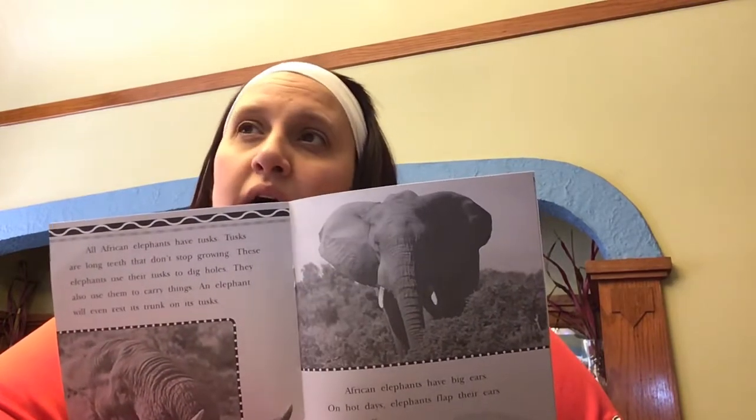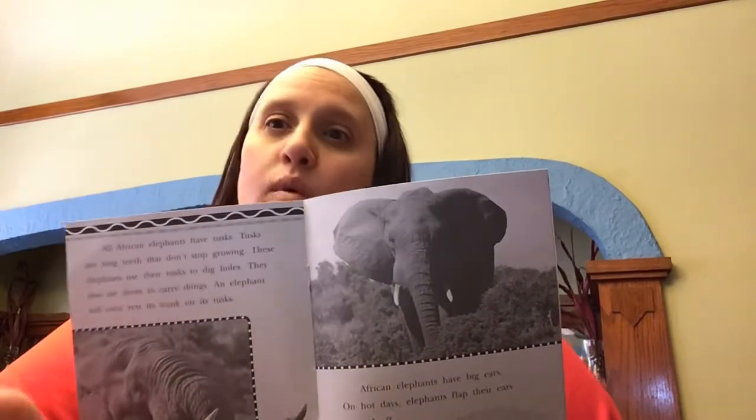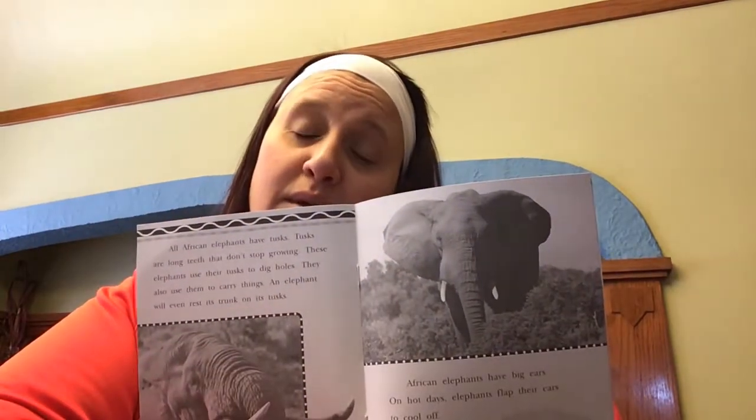So I wonder what they use those ears for, like when they're flapping, what does that flapping do for them? Or maybe how far away can they hear? Because you'd think with these big, huge ears, you'd be able to hear really, really well. So that's another question I have. Moving on.